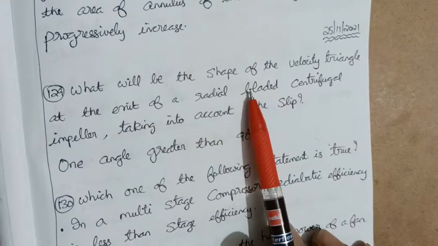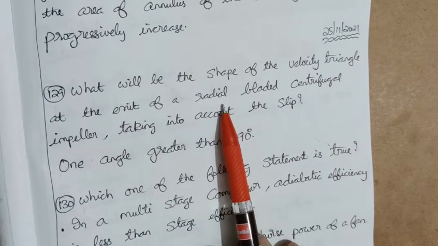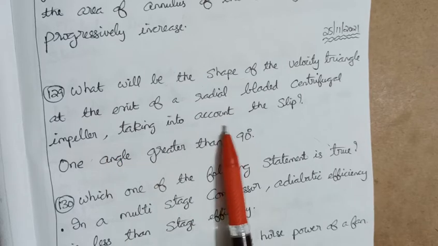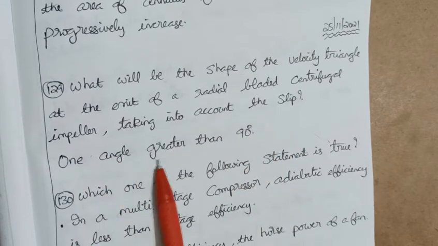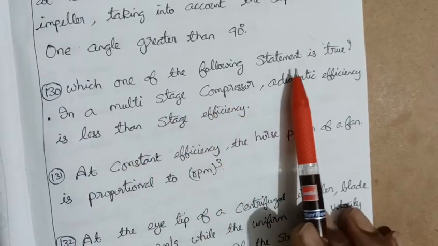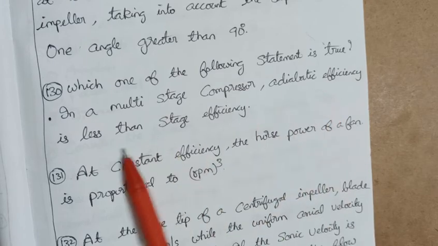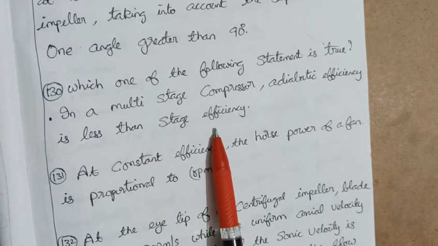What will be the shape of the velocity triangle at the exit of a radial bladed centrifugal impeller, taking into account the slip? One angle greater than 90 degrees. Okay. Which one of the following statement is true? In a multi-stage compressor, adiabatic efficiency is less than stage efficiency.